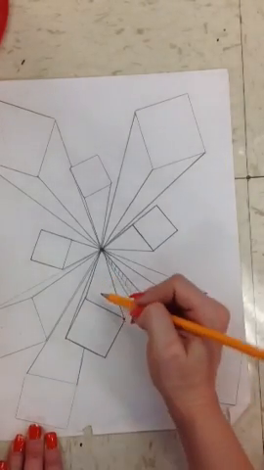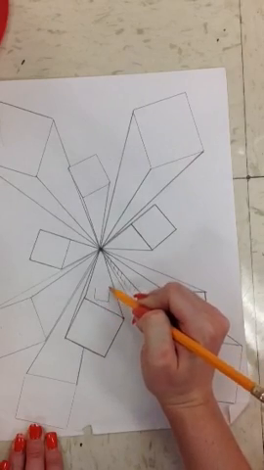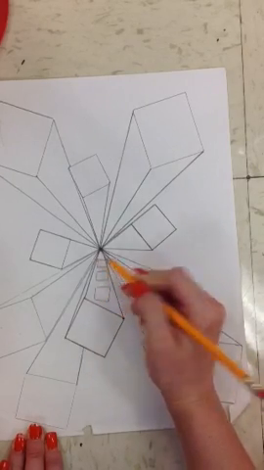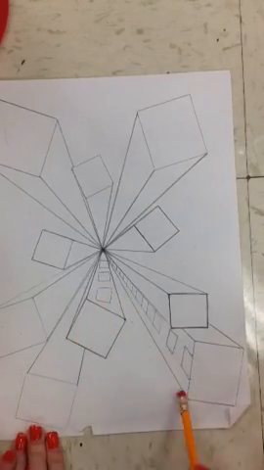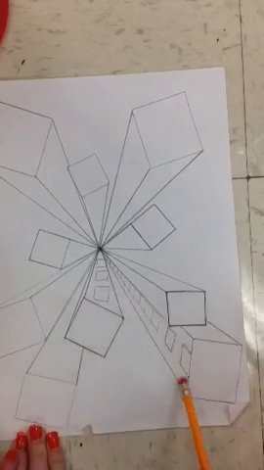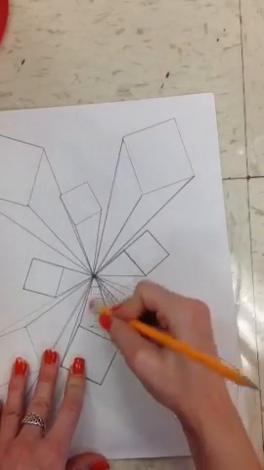If I would just make windows like this, squares, it would look kind of off, like it wasn't in the same perspective as this building. So I want to make sure I use my ruler each time I'm making windows.